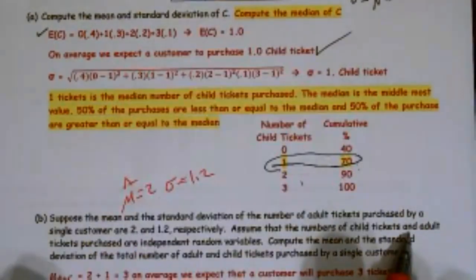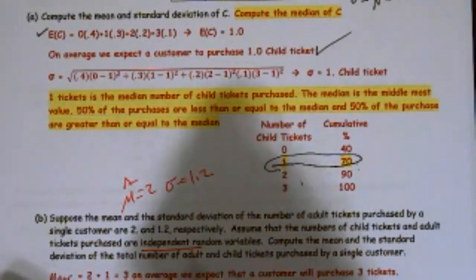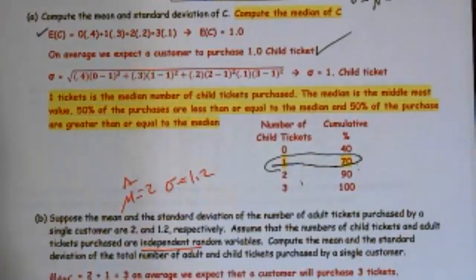Assume that the numbers of child tickets and adult tickets purchased are independent random variables. Once again, they have to be independent if we're going to combine standard deviations. Not means, but standard deviations, that has to be the case. So compute the mean and standard deviation of the total number of adult and child tickets purchased by a single customer.